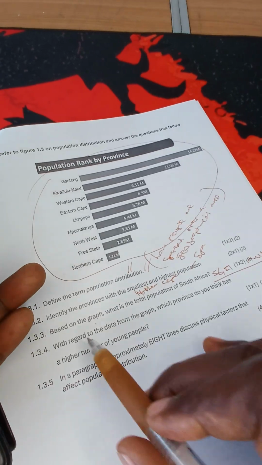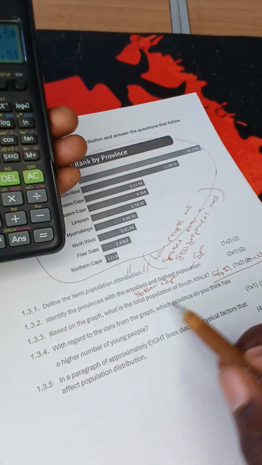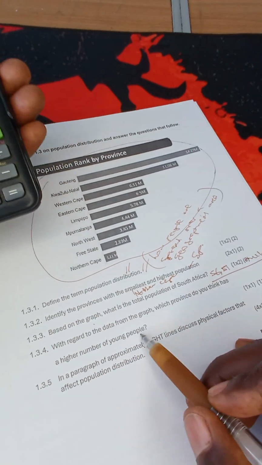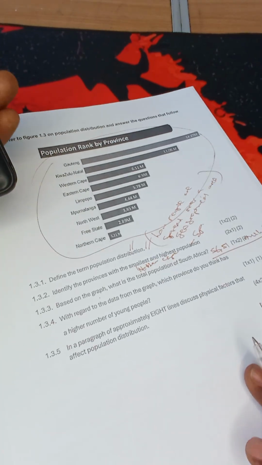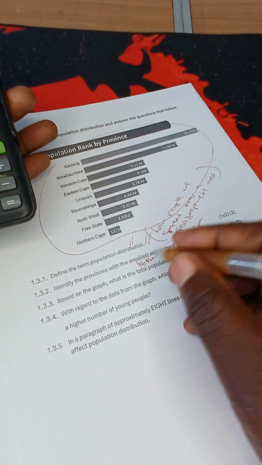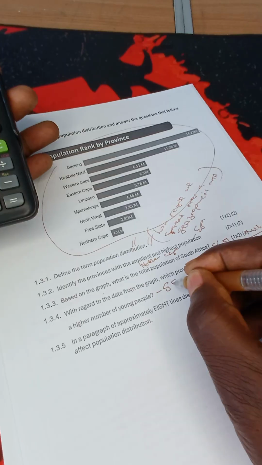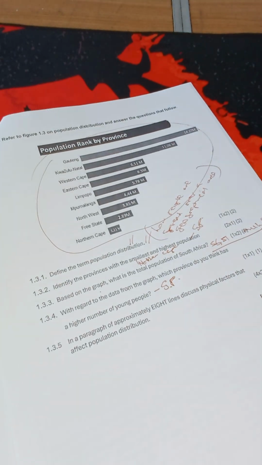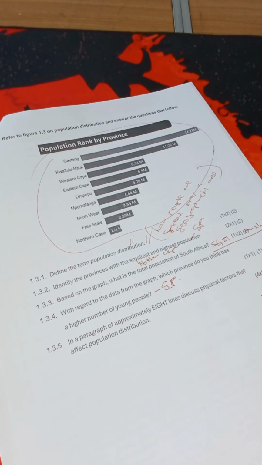Okay. With regard to the data from the graph, which province do you think has the highest number of young people? Obviously, we are likely to have more in Gauteng province. In terms of the number of young people, we are likely to have more in the Gauteng province. Okay. Then what is the next question?